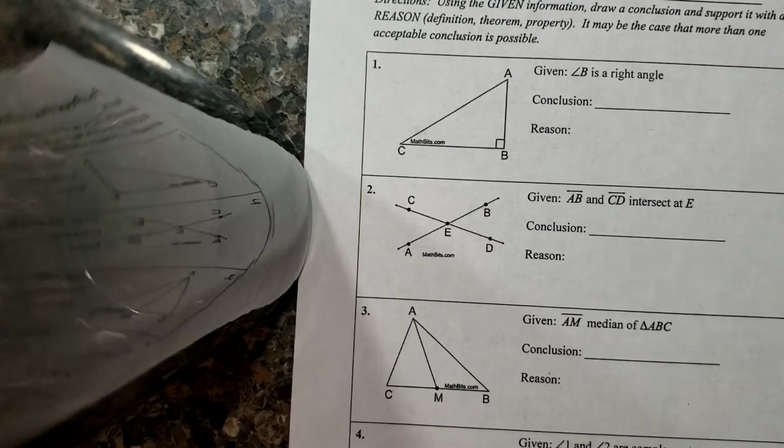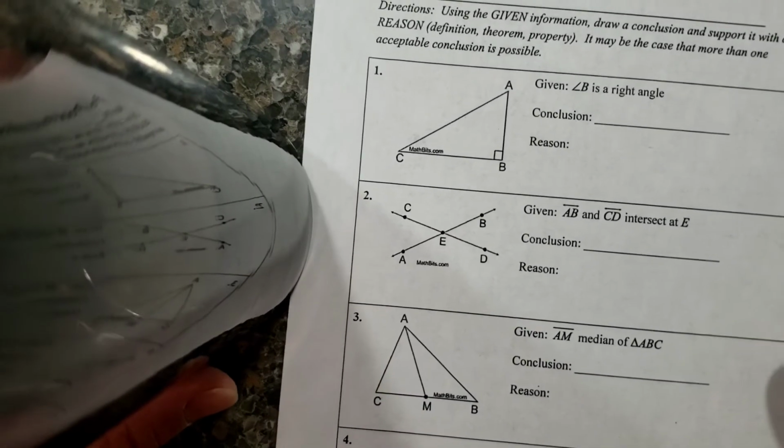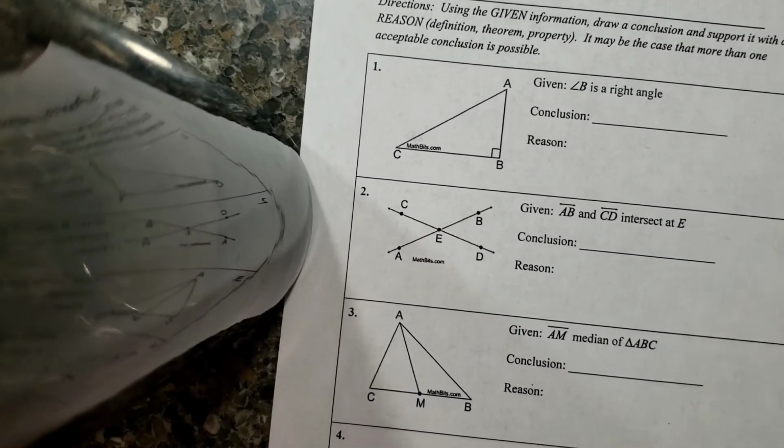Okay, we're going to be going over the pre-proof practice homework, and I'm going to do all the pages on separate videos. So right now we're just going to focus on page 7. And we're going to look at number 1.